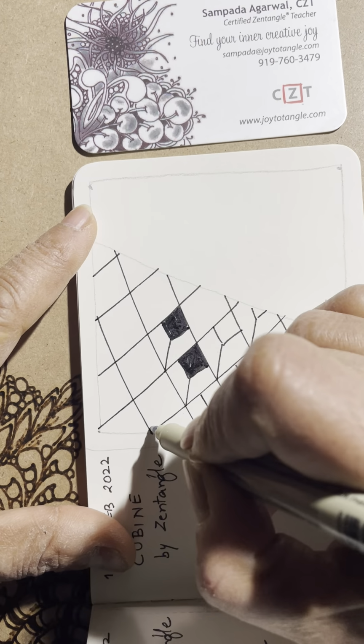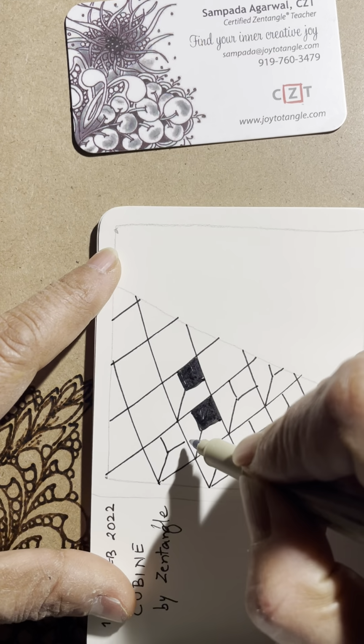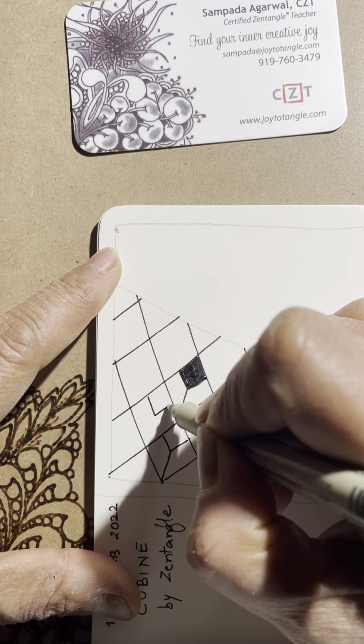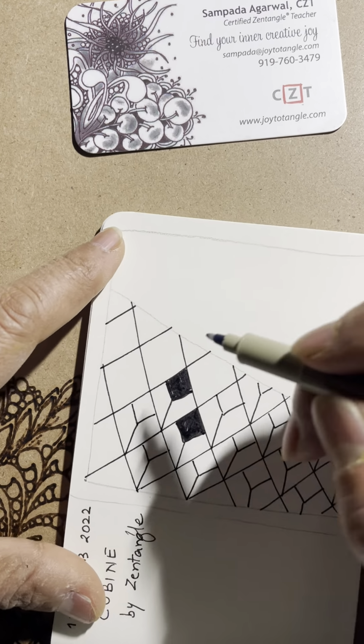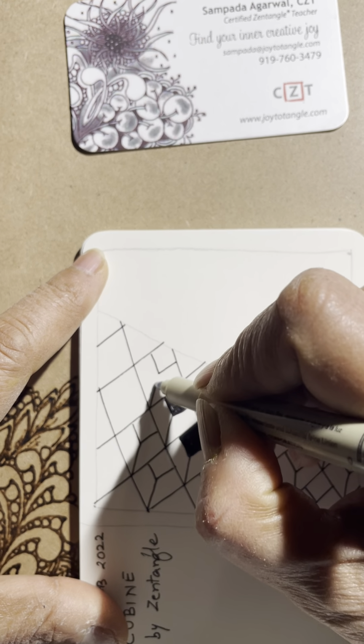So just mindfully make sure that you make this square. So you can see I'm doing it in a whole different way. So just pick what works best for you.